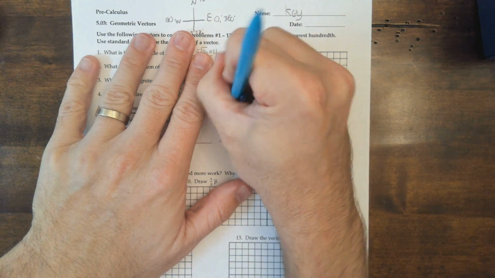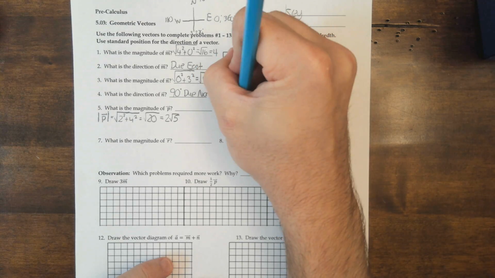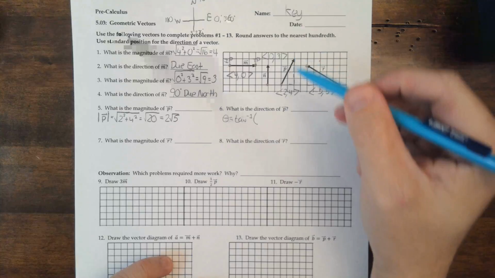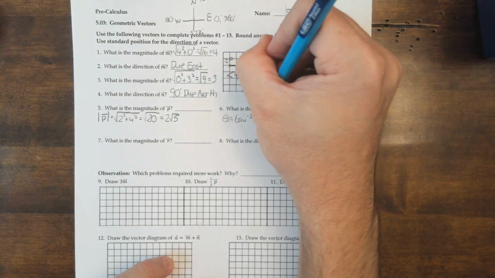Okay, remember direction is theta, sorry. So theta equals tan inverse of, it's always going to be your vertical component over your horizontal component. So it's going to be 4 over 2.